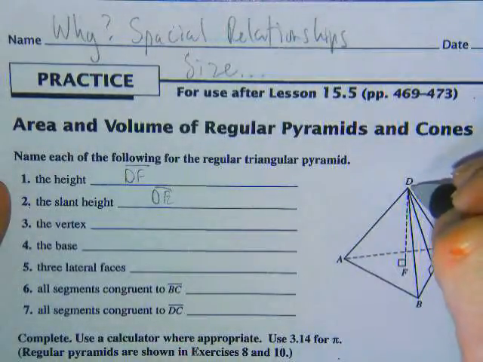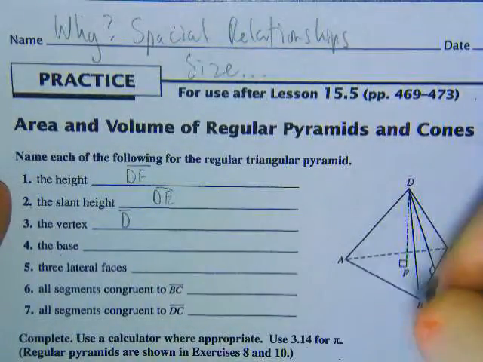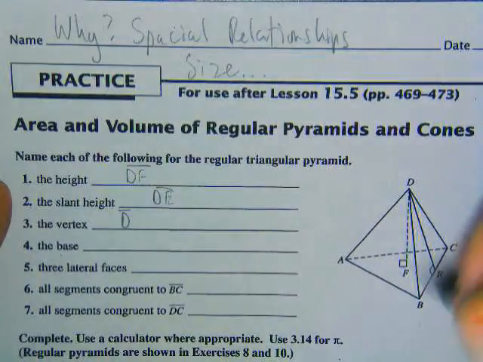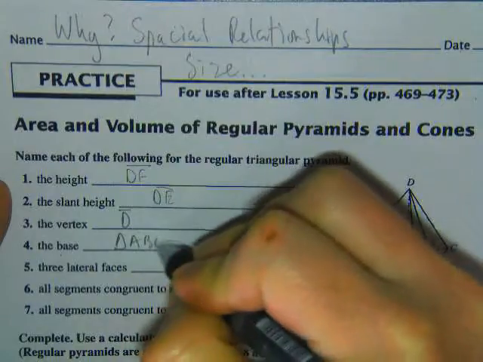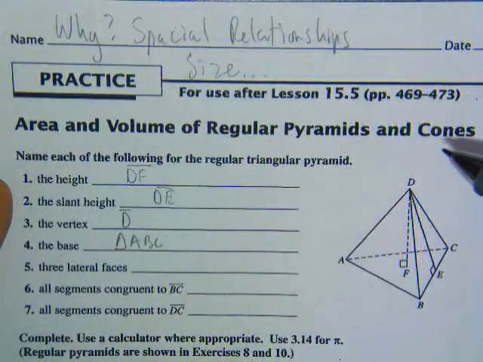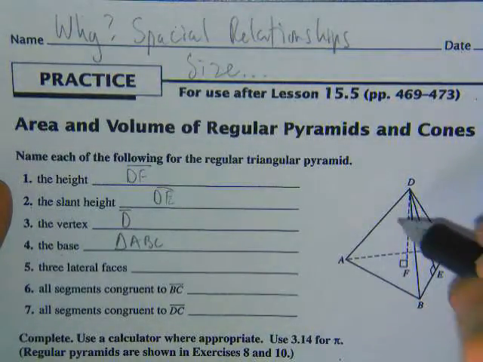Vertex, I spoiled it, vertex is the peak. The base is the opposite of the peak, the bottom, ABC in this case. It's a triangle. The lateral faces, there's three of them. So lateral is the side, right?